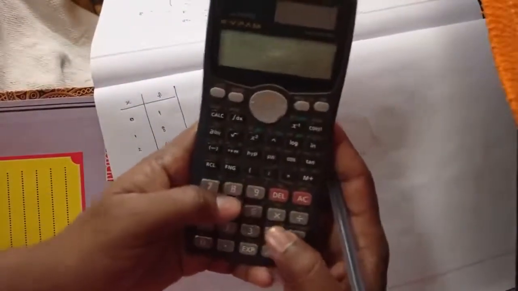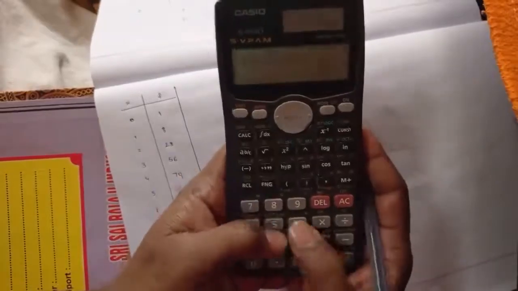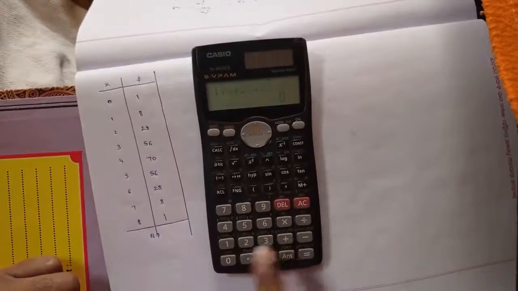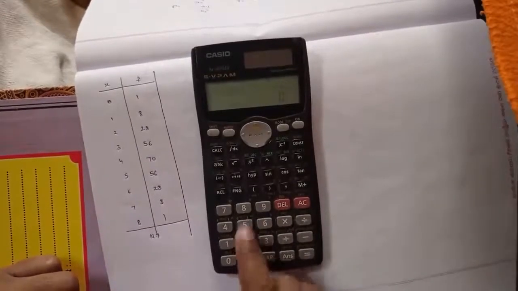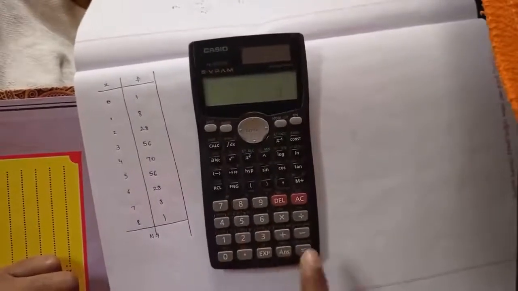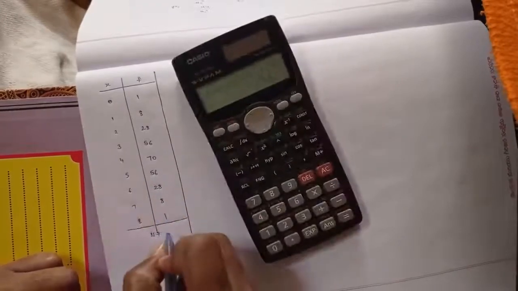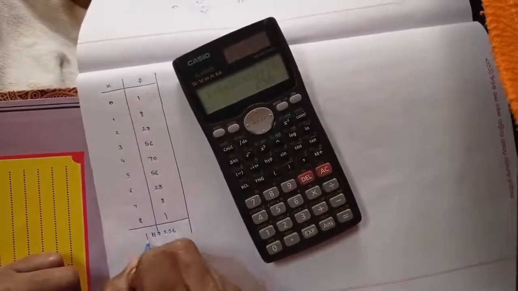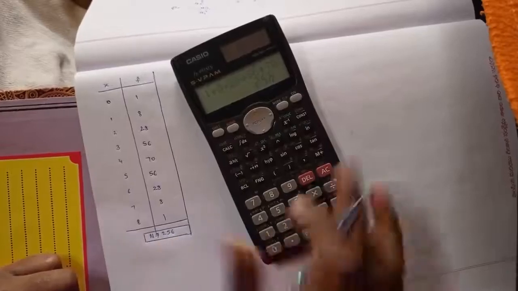So from the observation we can calculate the n value. N is nothing but the sum of frequencies. So we need to calculate the sum of the frequencies to get the n value. So frequency is 1 plus 8 plus 28 plus 56 plus 70 plus 56 plus 28 plus 8 plus 1. So our total frequency is 256. So n is 256. So keep it aside.